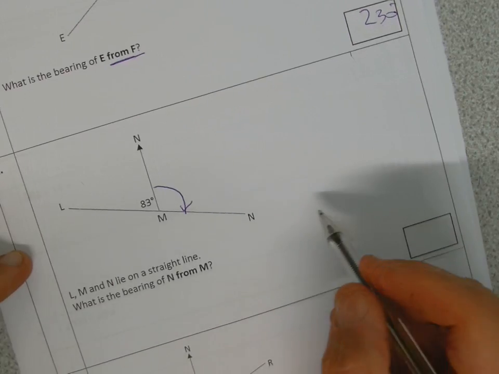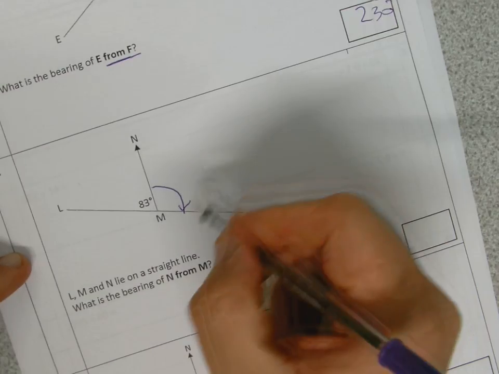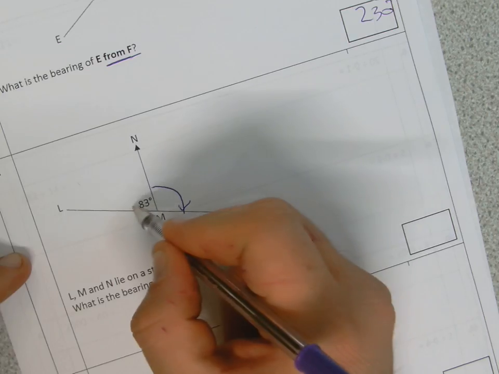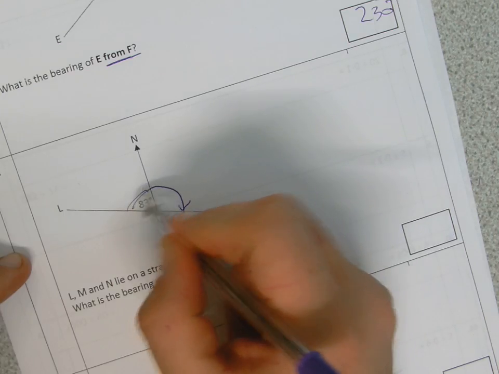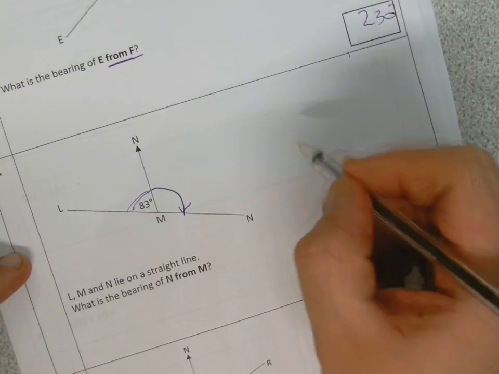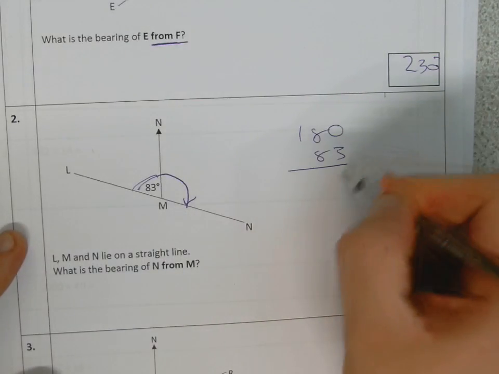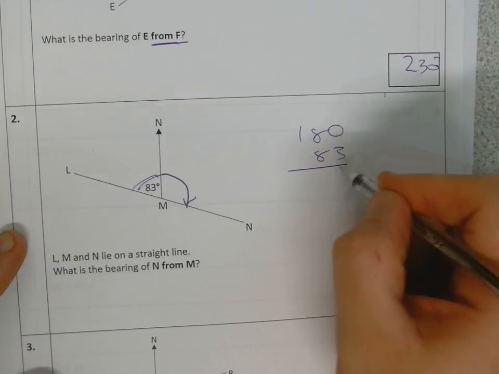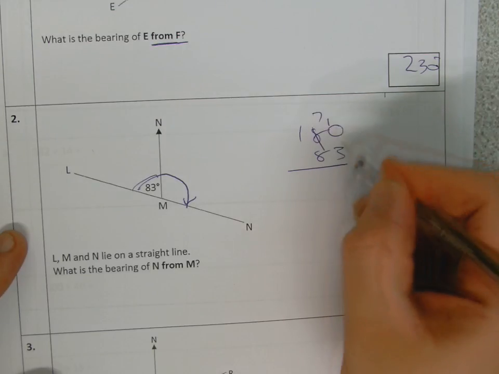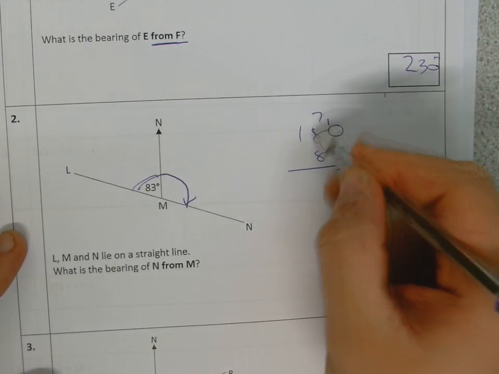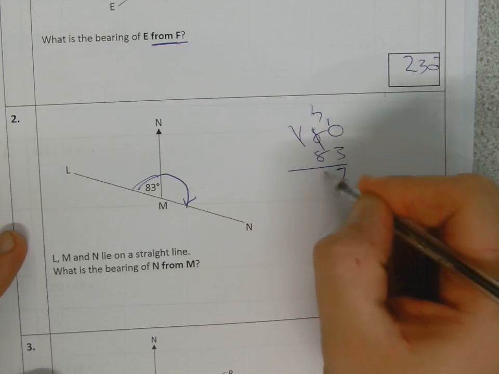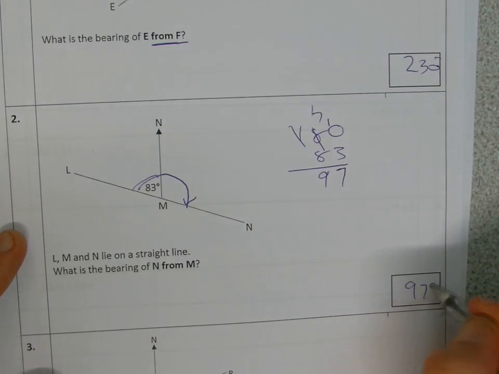It's a straight line, so we know in a straight line angles add up to 180. So again, if we take this 83 away from 180, we're left with our angle. So 0 take away 3, well you can't do that. So you get 7 there, and you've got 17 take away 8 is 9, so 97 degrees.